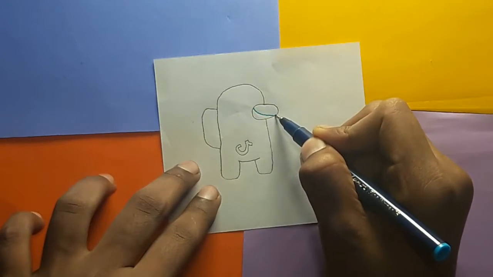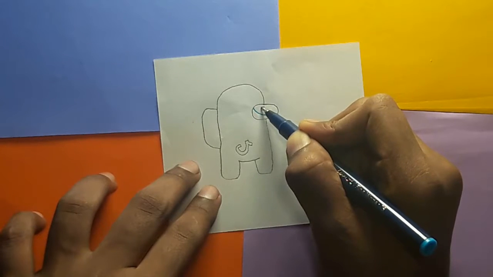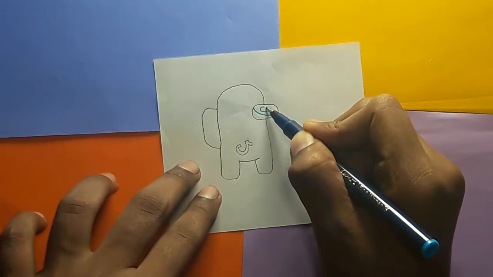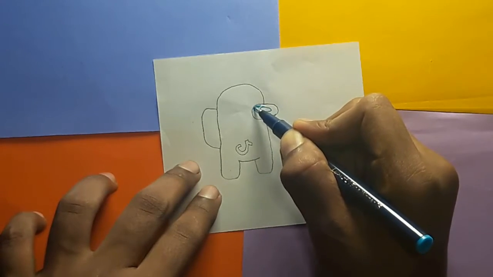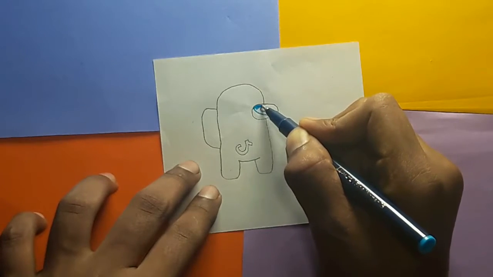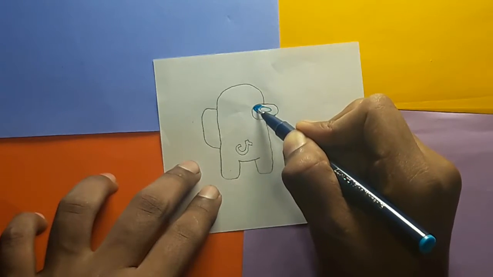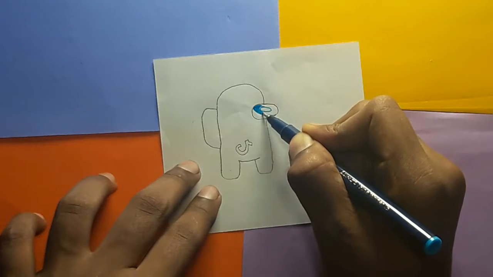Now color it as I shown in the video. It is sky blue color. For that circle, color it sky blue color.